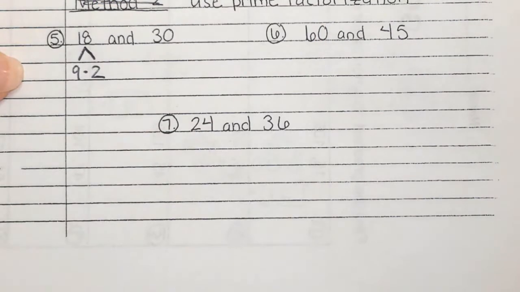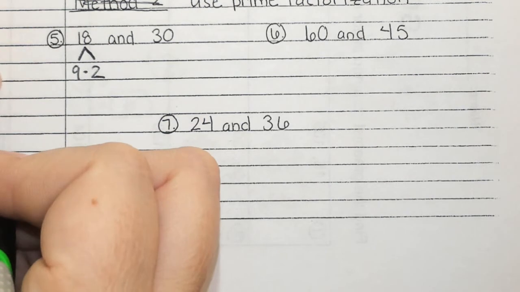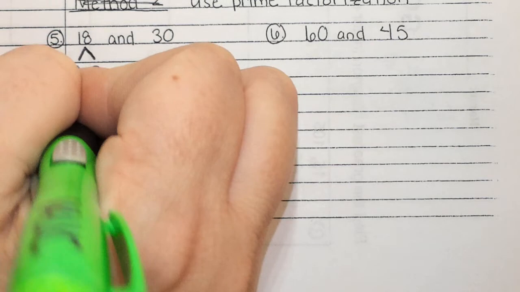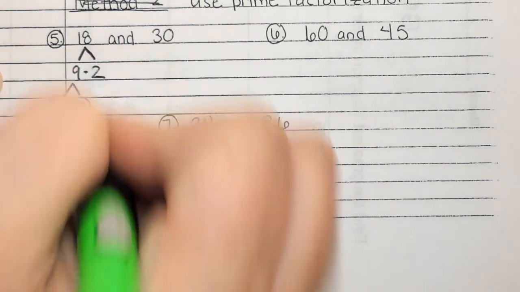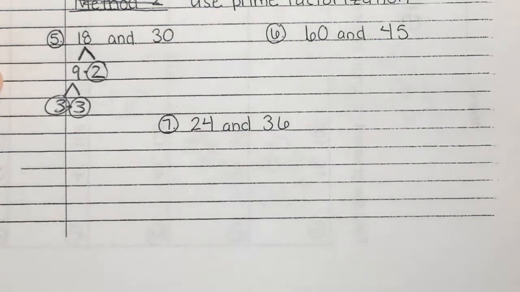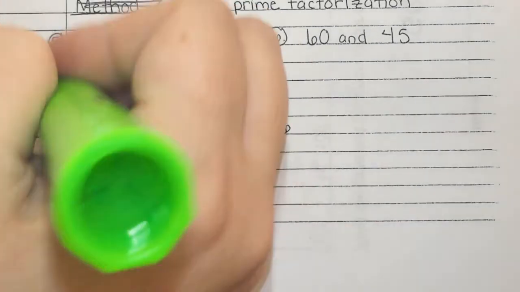Very good. All right, can I split 9 up? Yeah, what's that going to be, Gabby? 3 times 3. All right, 3 won't go any further. Let's circle it. And 2 won't go any further, so let's circle it. So that's going to be my green tree.